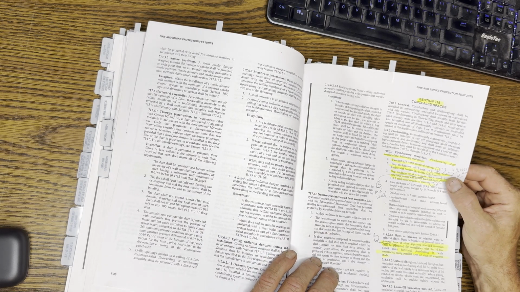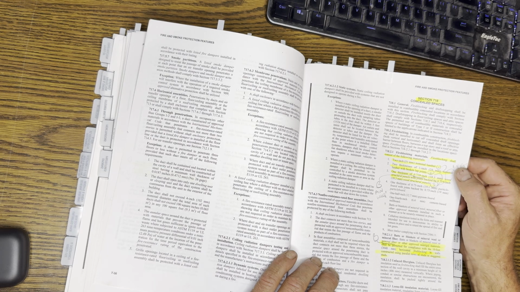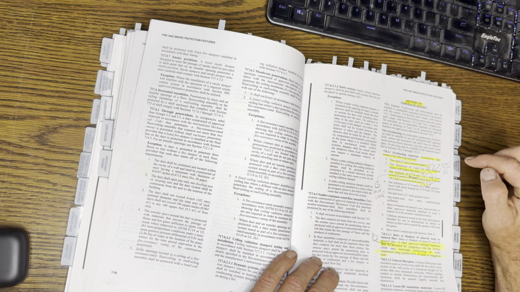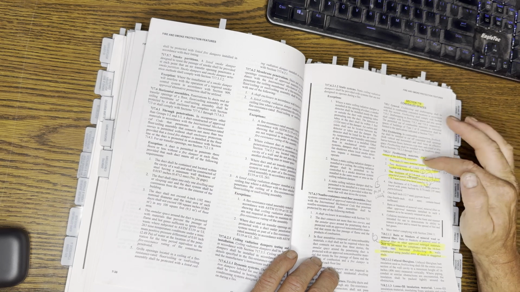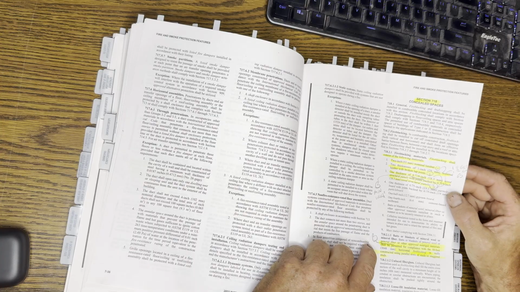I think the answer was not 1/2 inch particle board. They asked, which of these is not permissible for fire blocking? And the answer was 1/2 inch particle board, because it's not in this list.